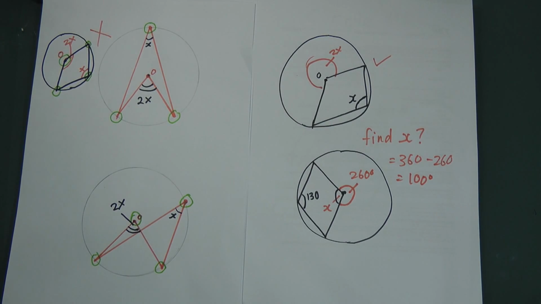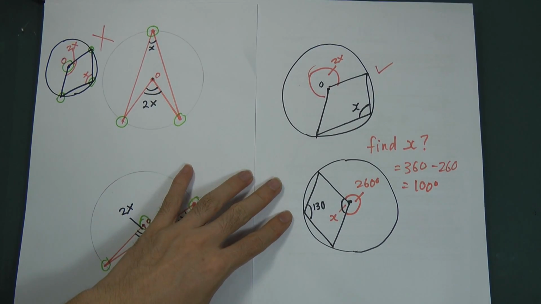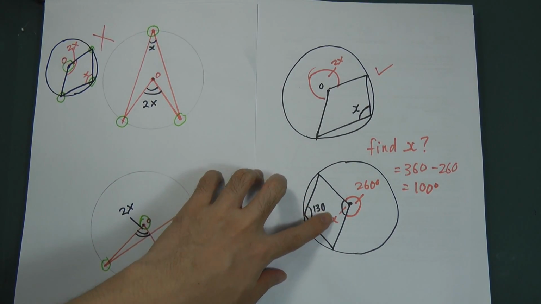Okay, this is the law. I was just a little confused about this law, so I recorded this video to correct my mistake.